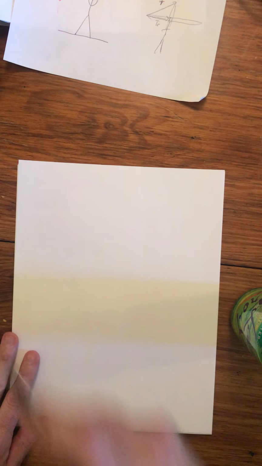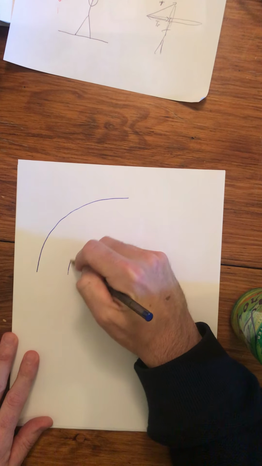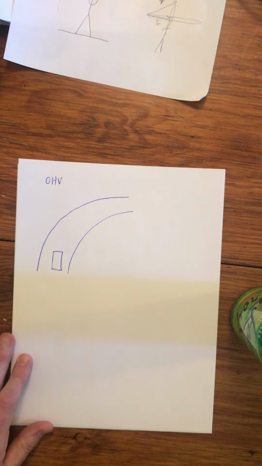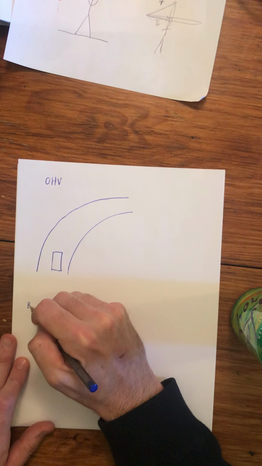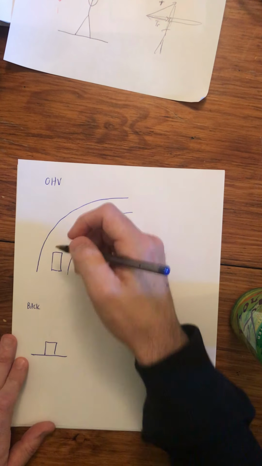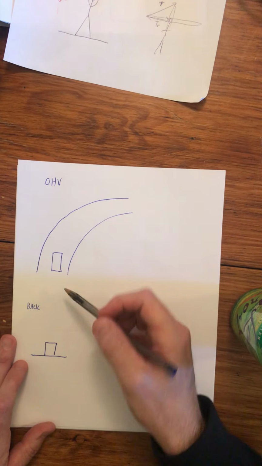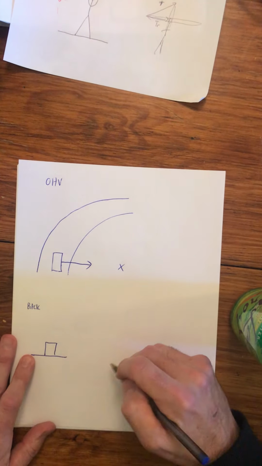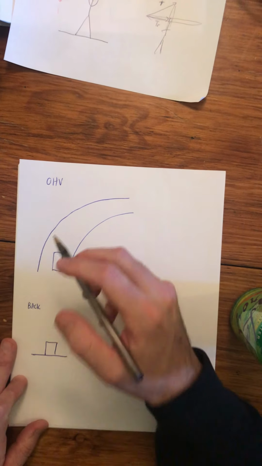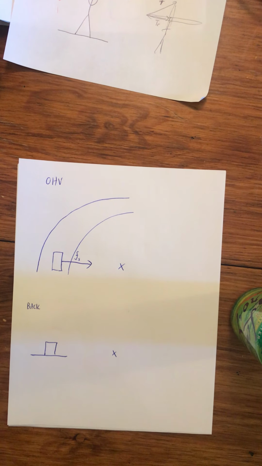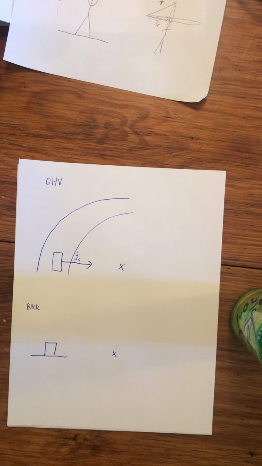A second problem is a car going around a corner. So here we go, car going around a corner. Here's my overhead view. And here, once again, what we're going to do is called a back view, meaning if I was standing here looking at it. So in an overhead view, what forces are acting? Well, some force has to be acting towards the center of the circle, and here's the center of the circle, in order to cause this thing to go in a circle. And that force here, in this case, as we discussed in the last video, is static friction. And it better be static friction as long as this thing isn't skidding out.